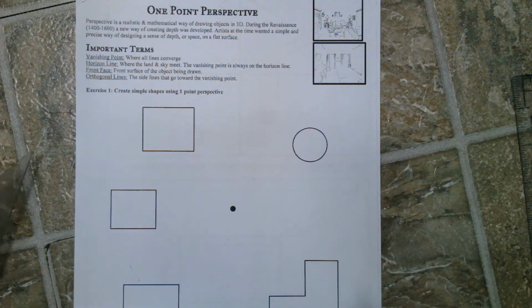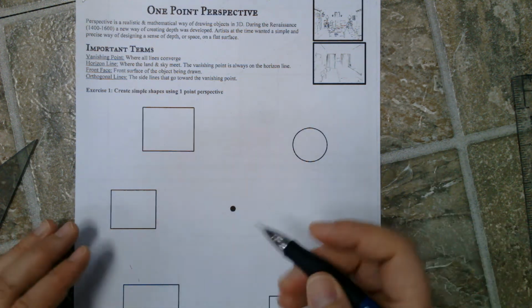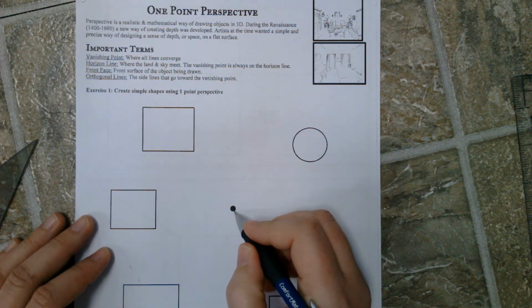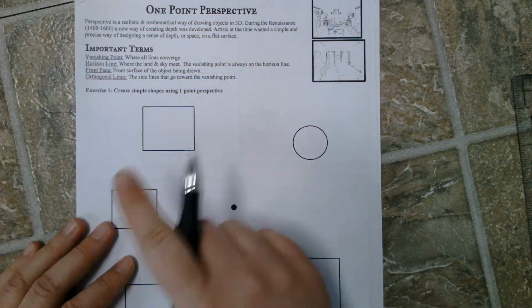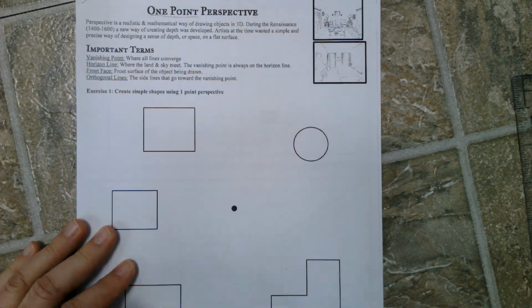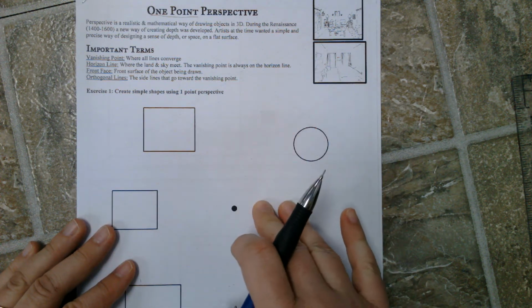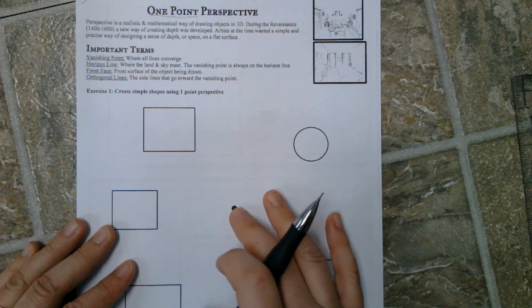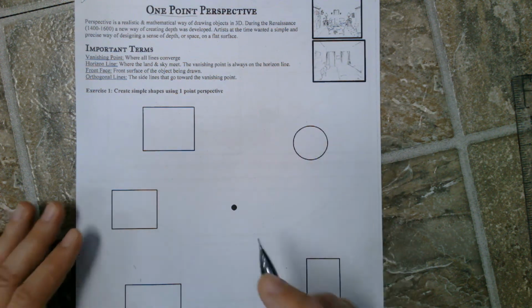Okay, so important terms that you're going to hear me say a couple of times. Vanishing point. This spot right here is the vanishing point, okay? These are where all lines are going to come together, all right? Just so you know, we are doing one point, okay? This is not where you can draw them wherever. All these lines are going to go to one spot, okay? The illusion will not happen unless it does this, okay?